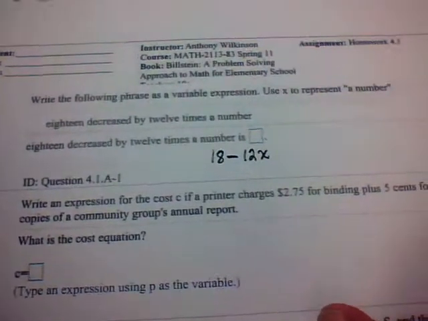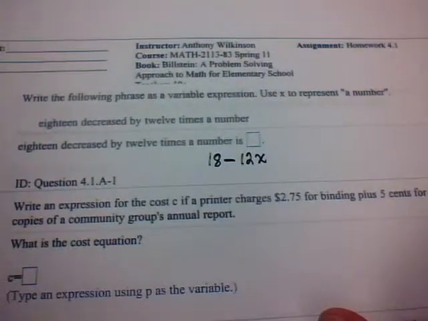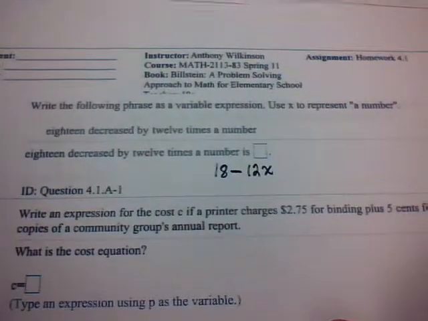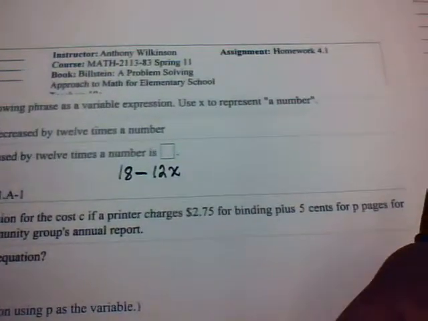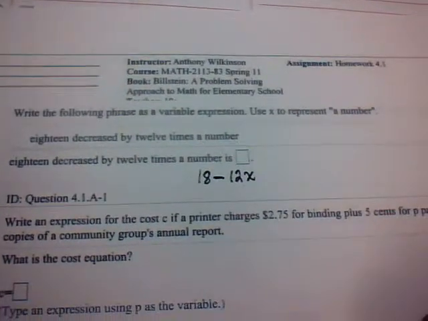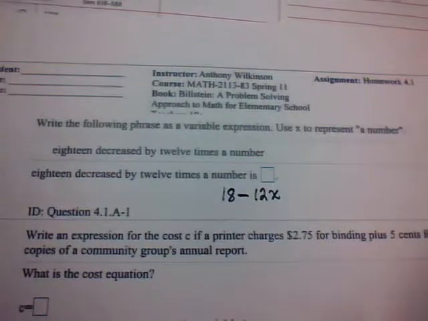Number 2 is this. Write an expression for the cost C if a printer charges $2.75 for binding plus 5 cents for P pages for copies of a community group's annual report.